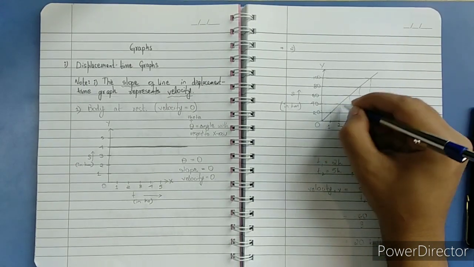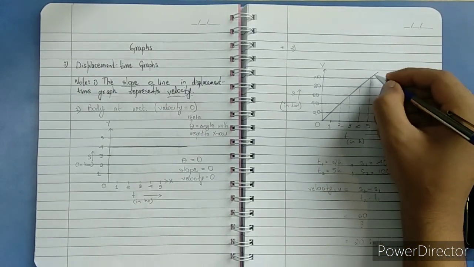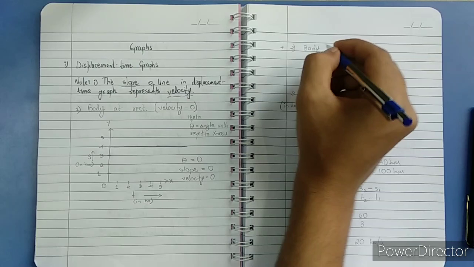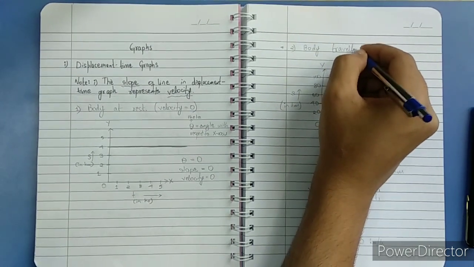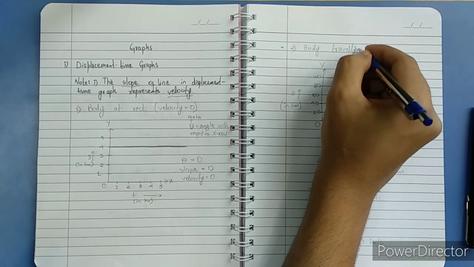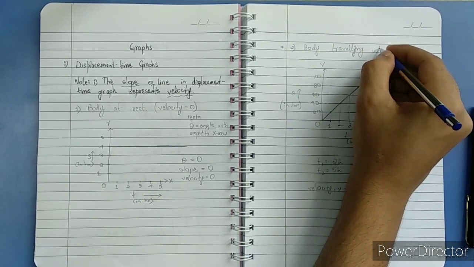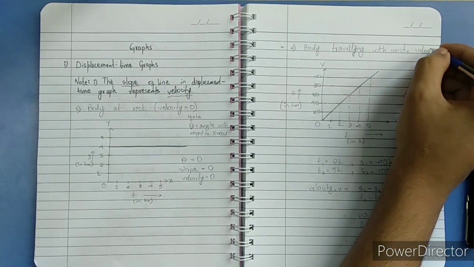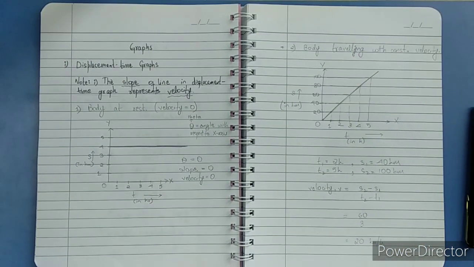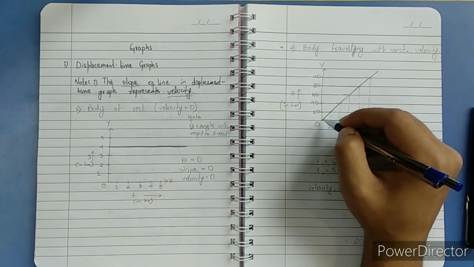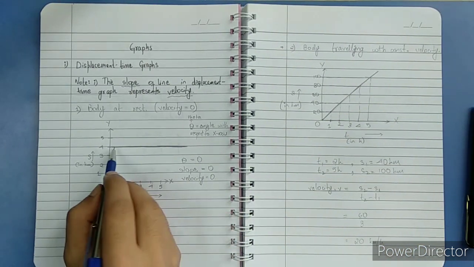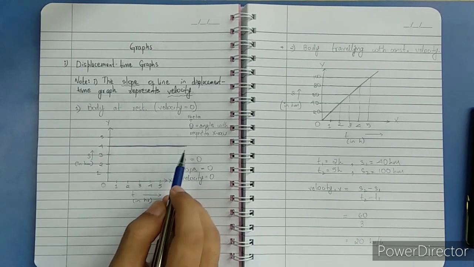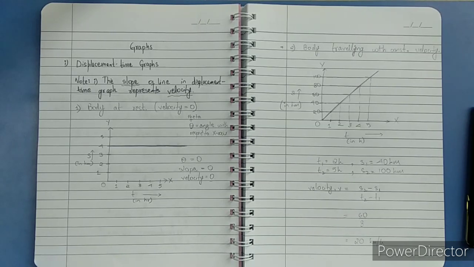When the line is a straight line, you can conclude that the body is traveling with a constant velocity. This is a straight line, so the body is traveling with a constant velocity. As you can see, this is also a straight line, so here also the body is traveling with a constant velocity, and the value of the velocity is 0, which is constant here.